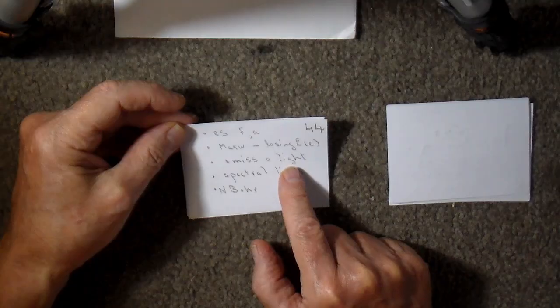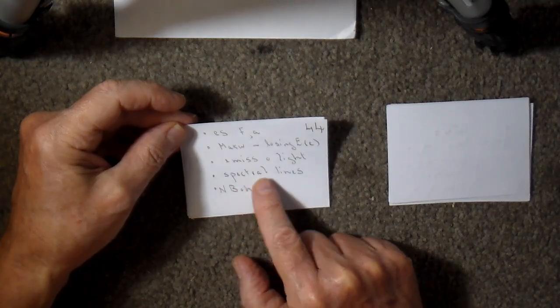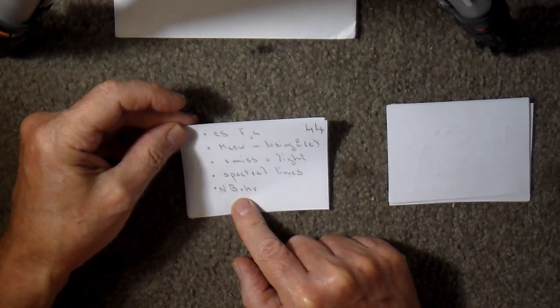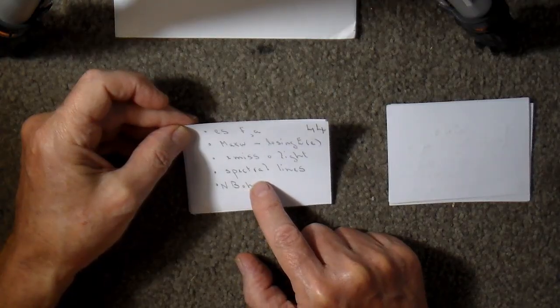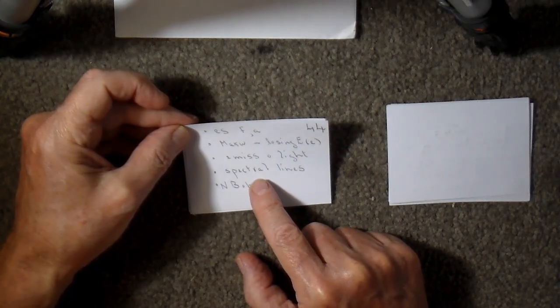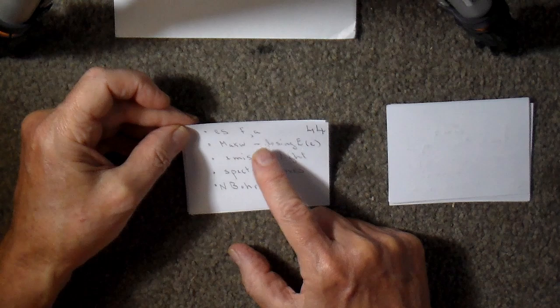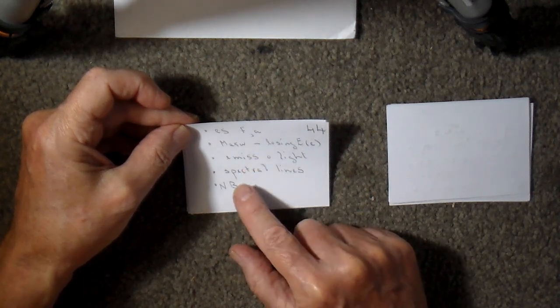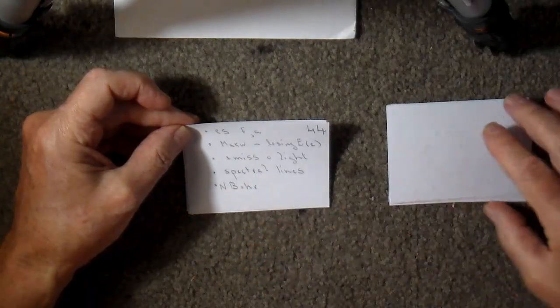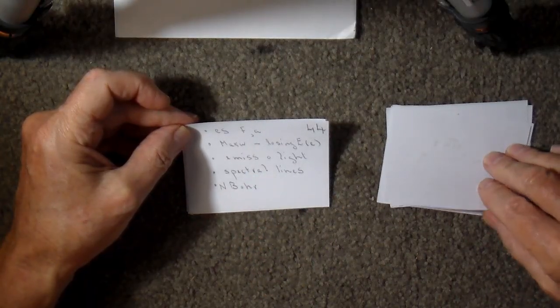And then the emission of light, the atomic spectral lines, and Niels Bohr proposed a theory for how the orbits of the electrons can be configured to explain the atomic spectral lines.